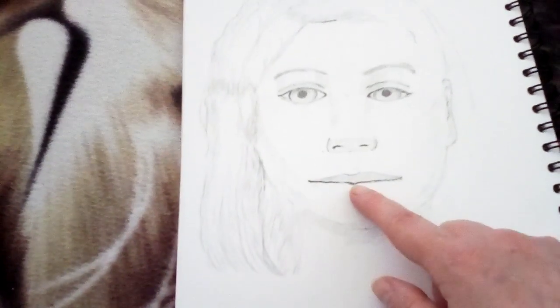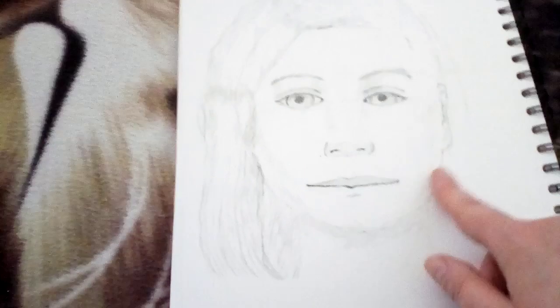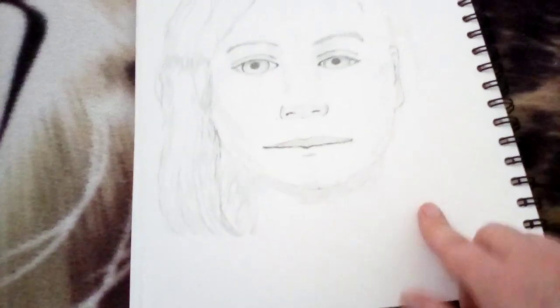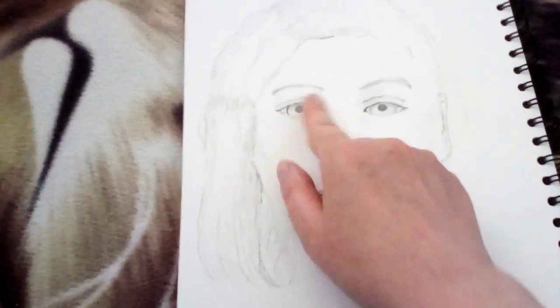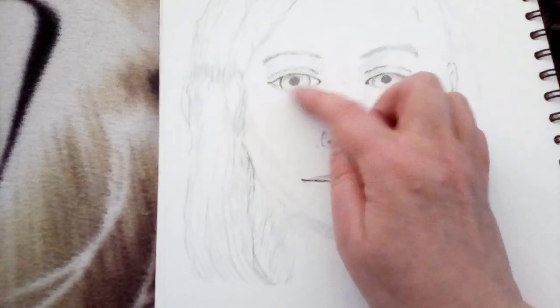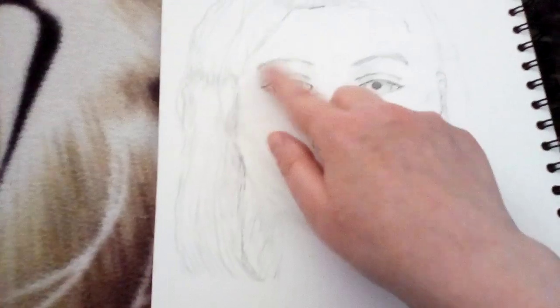When you measure the measurement between here and here, it has to correspond with all this, and then the lips and everything, and then do the hair and the eyebrows, and then you have to try and get the shape of the eyes, and then put the pupils in, and then the eyebrows.